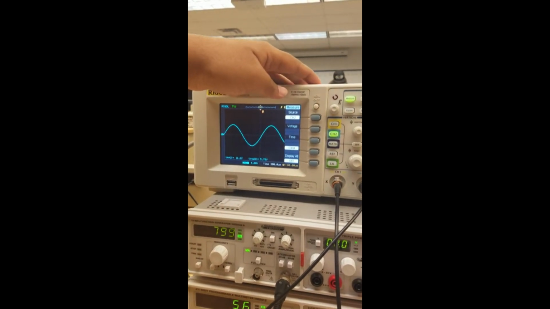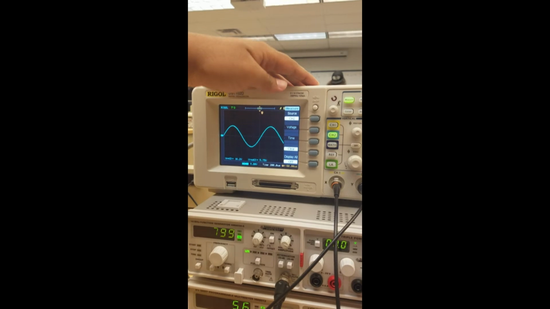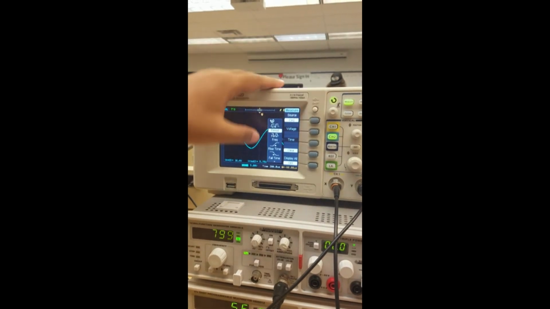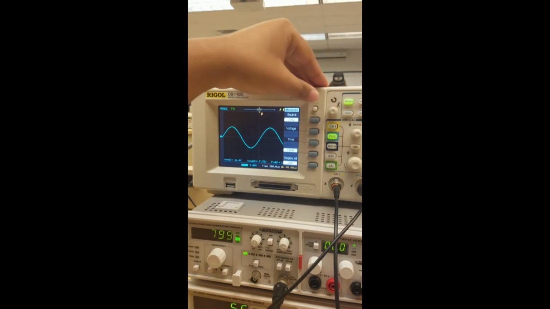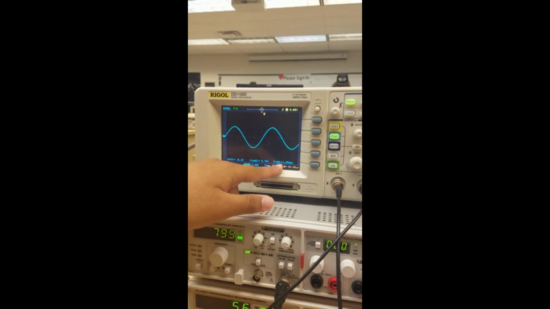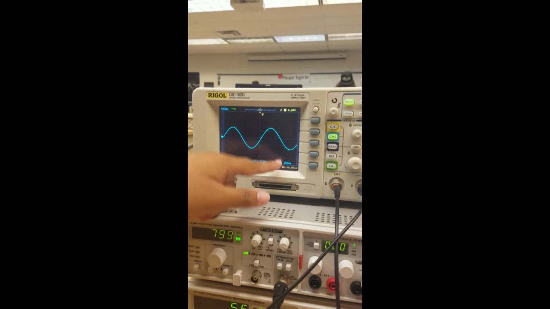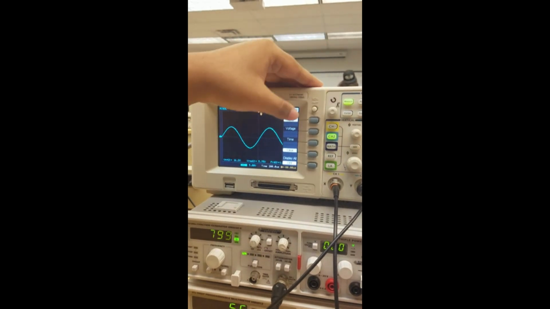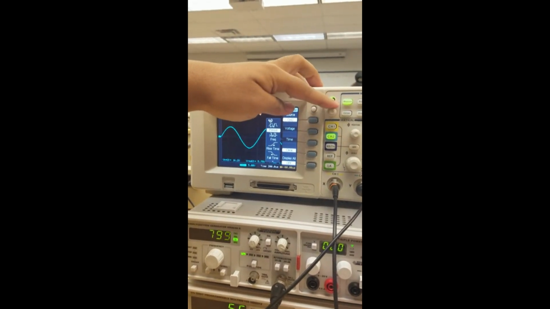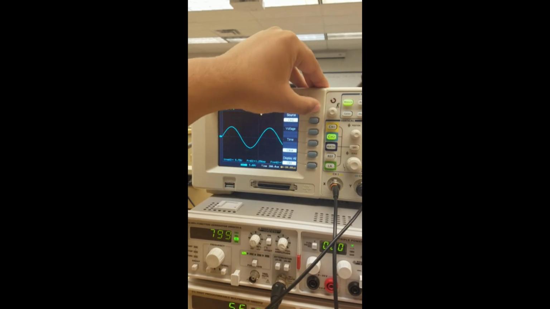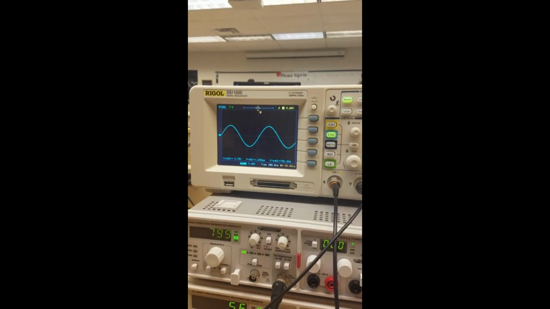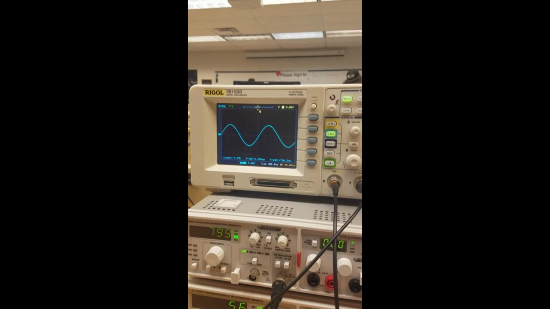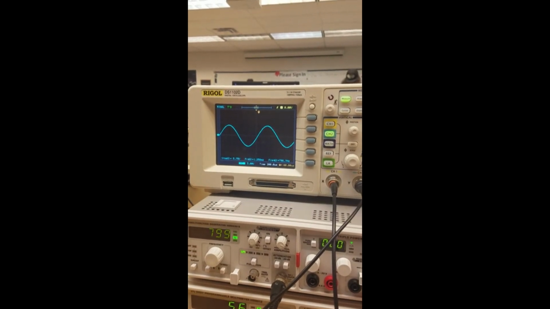Now to measure period and frequency, you'll go to time and you click period and frequency. Now for period, you will get 1.256 ms for the period. Then for frequency, you would get around 800 hertz, and that's how you measure channel 2 using the new method.